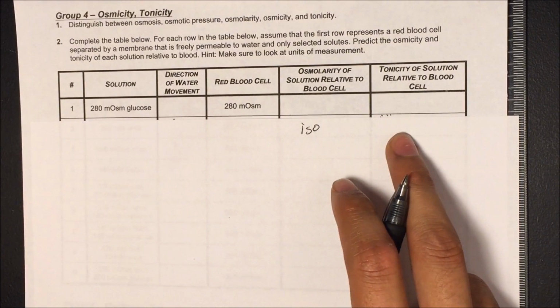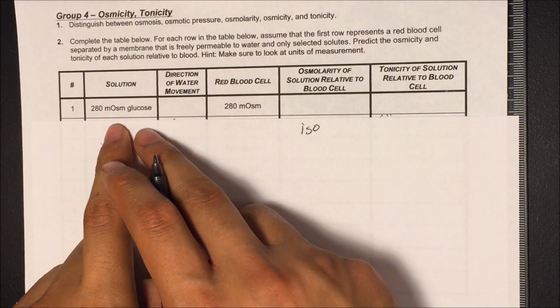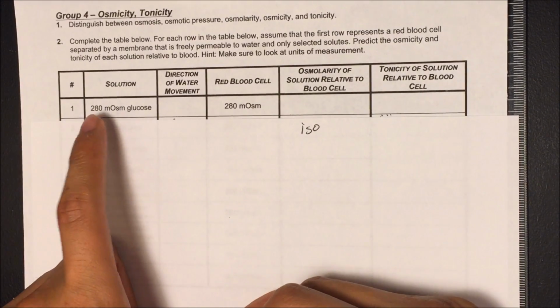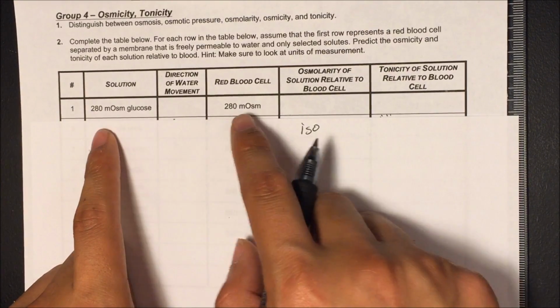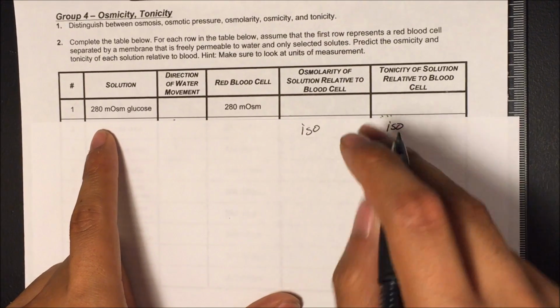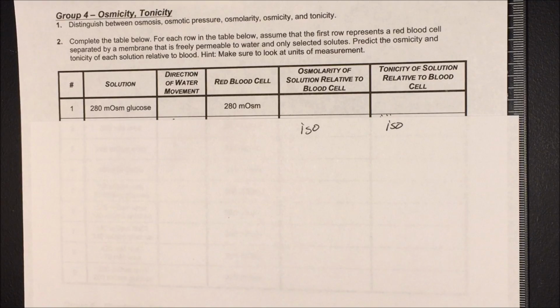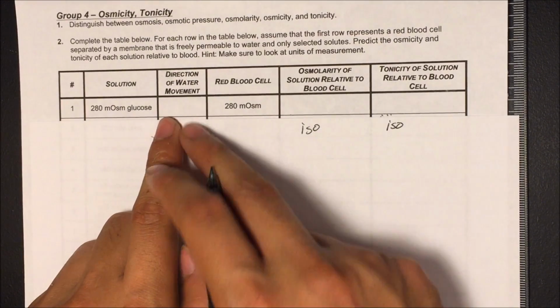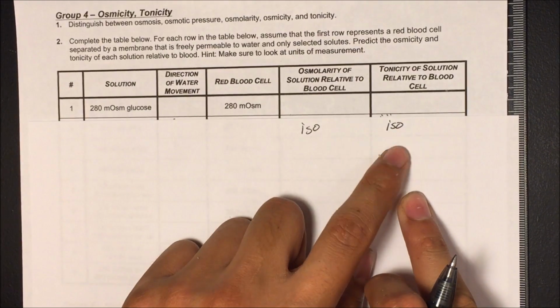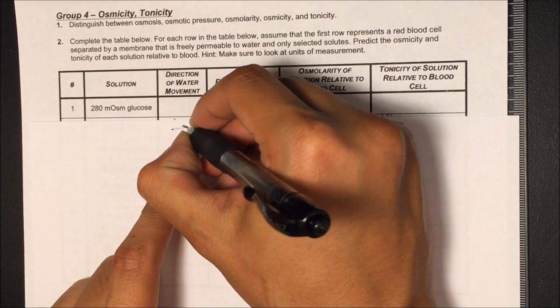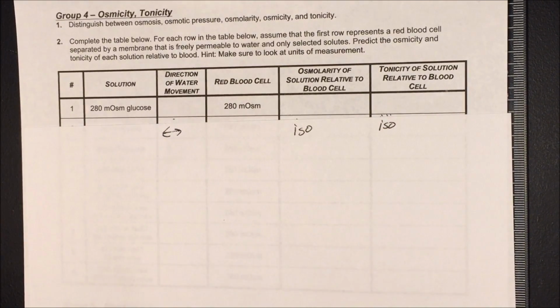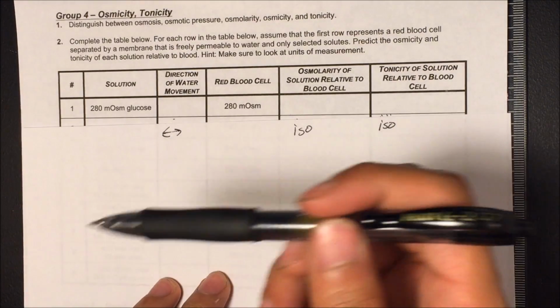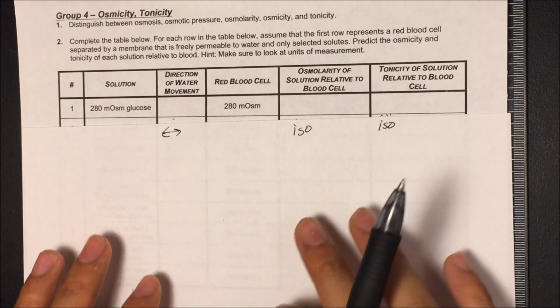As for the tonicity of the solution, we look to see in our solution if we have any urea. If we don't have any urea, we just simply take the same numbers as before. So we have 280 here, 280 there. Since they're equal, it will be isotonic. Now, to figure out the direction of water movement, all we need to do is look at our tonicity. Since our tonicity is isotonic, there will be no net change in water movement. If this was hypotonic, the direction of water movement will head inside of the cell. If it was hypertonic, the direction of water movement will head outside of the cell.